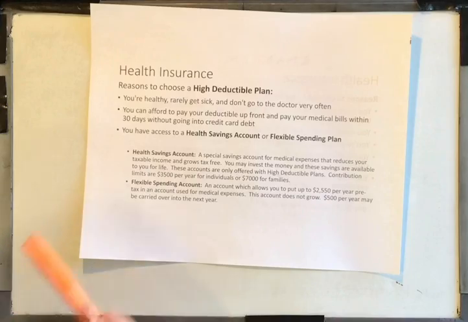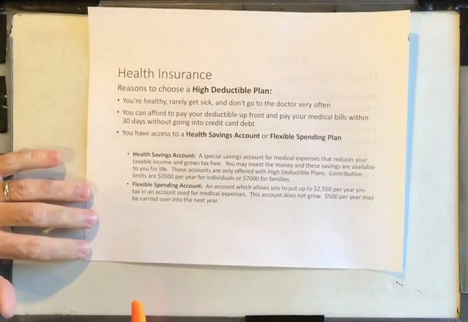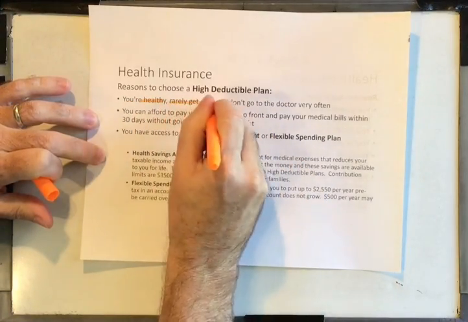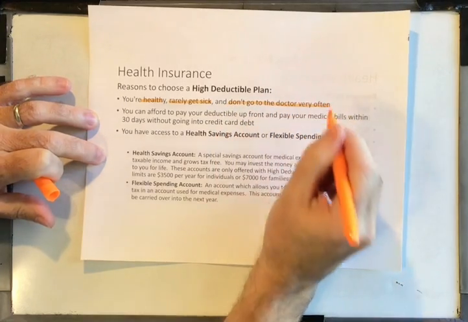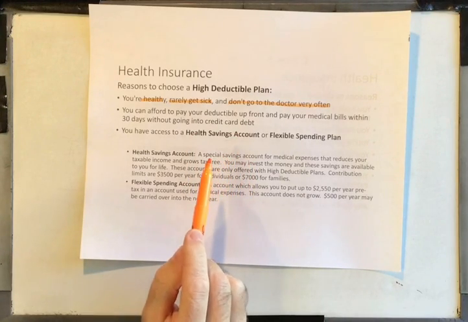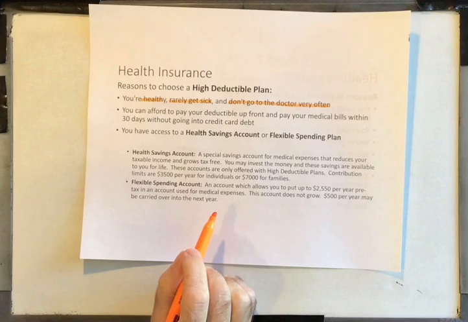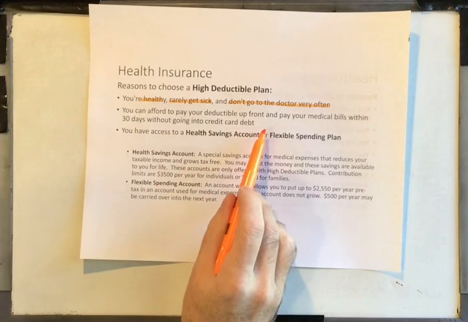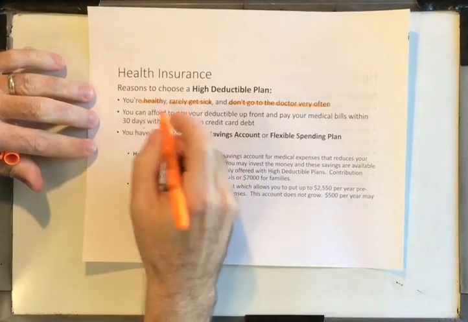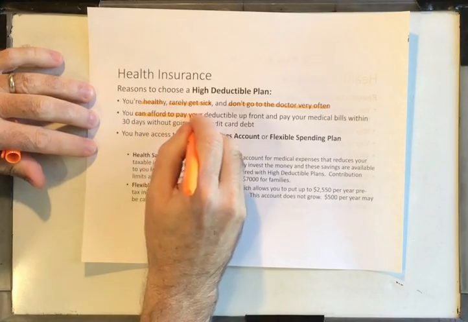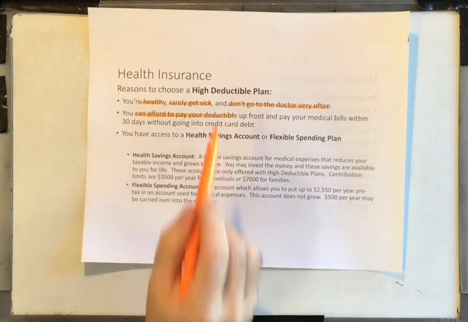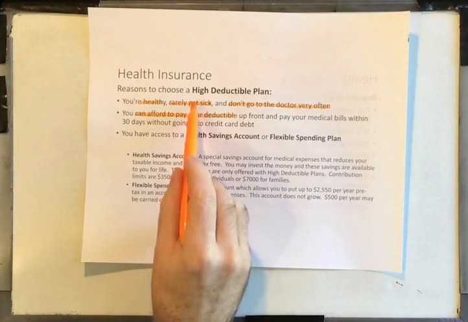Reasons to choose a high deductible plan. If you're healthy, you rarely get sick, and you don't go to the doctor often. If you're not going to the doctor much, you might as well have a high deductible plan, because the premiums are lower. If you can afford to pay your deductible up front, so if you have some cash in the bank, then choose a high deductible plan. And you're also very healthy.